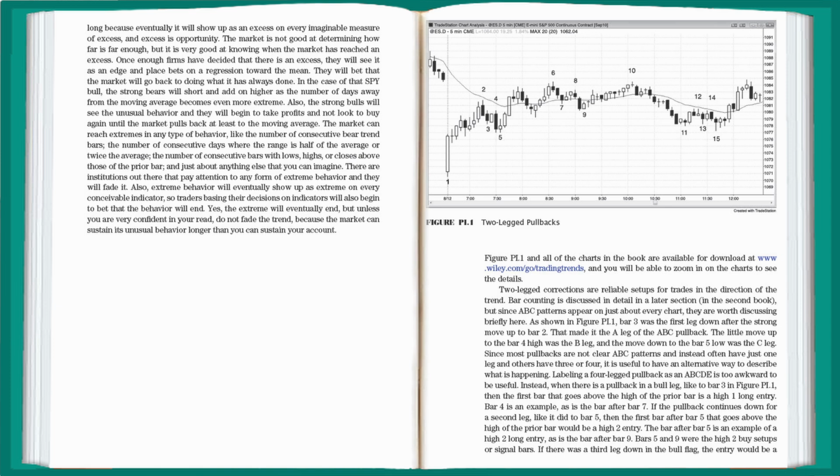Once enough firms have decided that there is an excess, they will see it as an edge and place bets on a regression toward the mean. They will bet that the market will go back to doing what it has always done. In the case of that SPY bull, the strong bears will short and add on higher as the number of days away from the moving average becomes even more extreme.